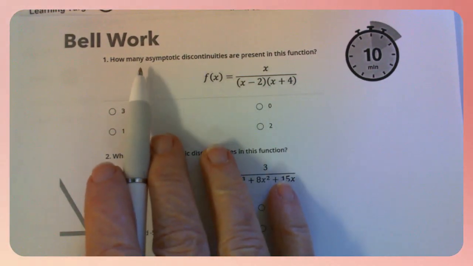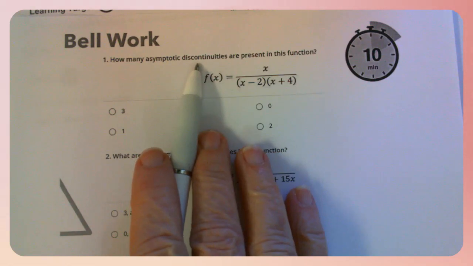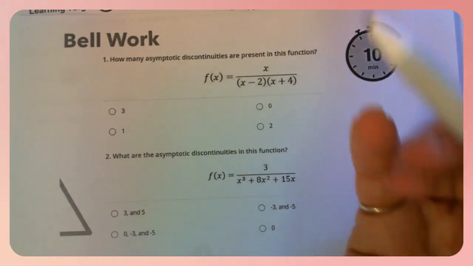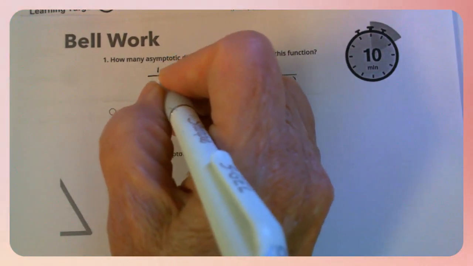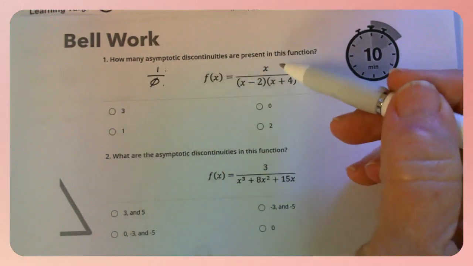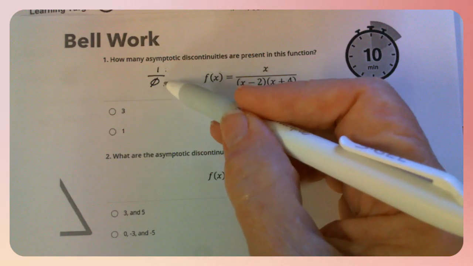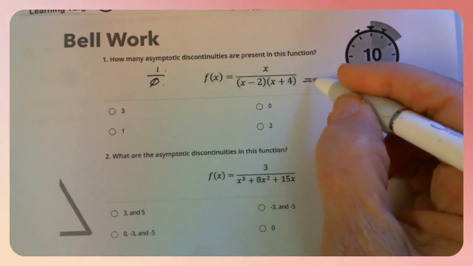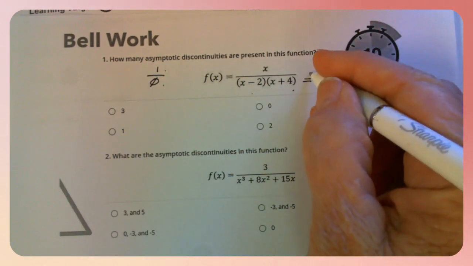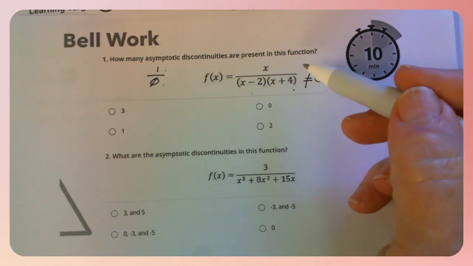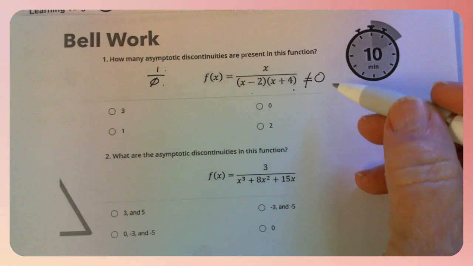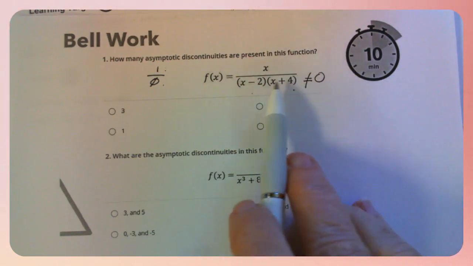So we're asked how many asymptotic discontinuities are present in this function. What we know is that we cannot divide by 0. So any fraction, any rational number, and we have a rational number here, 0 cannot be in the denominator. So x minus 2 times x plus 4 cannot equal 0. We'll have an asymptote, or in other words, a line where the graph approaches but never touches, or we'll have a hole. All right, so it's already factored.